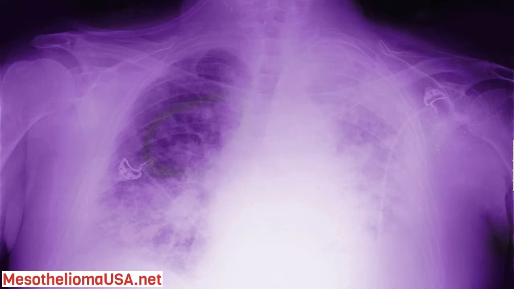Radiation. There have been a few published reports of mesotheliomas that developed after people were exposed to high doses of radiation to the chest or abdomen as treatment for another cancer. Although the risk of mesothelioma is higher in patients who have been treated with radiation, this cancer is still rare in these patients.